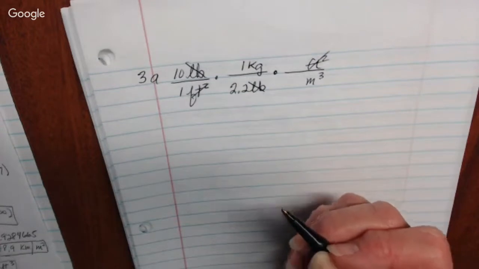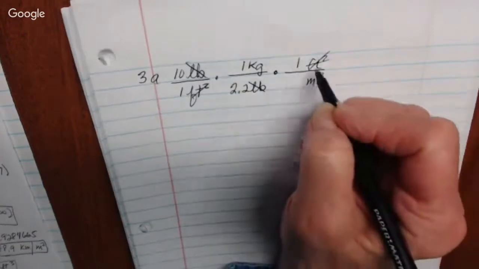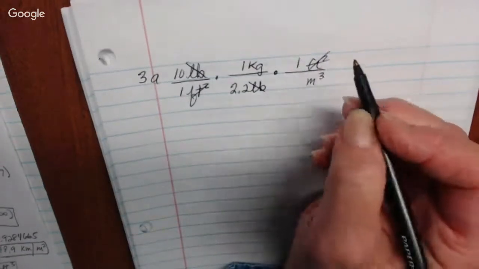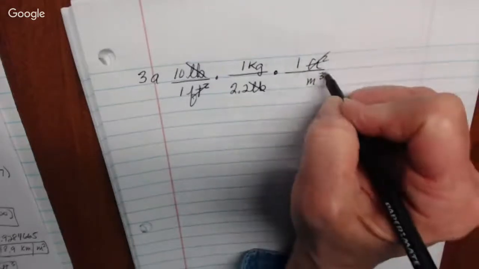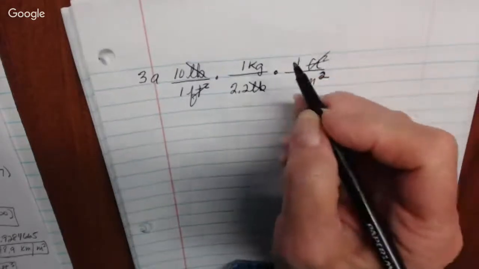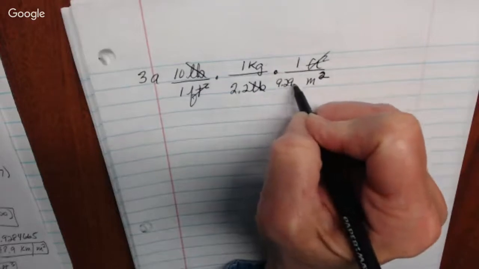And what I have is that 1 feet squared, oh, this is feet, meters squared, not cubed, is 9.29 times 10 to the negative 2.